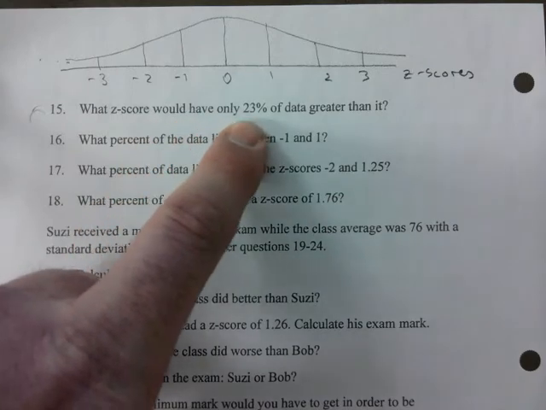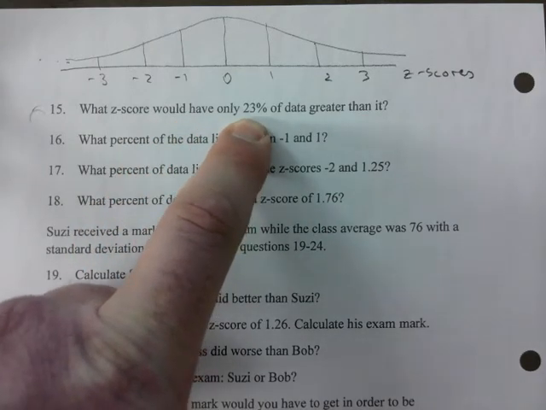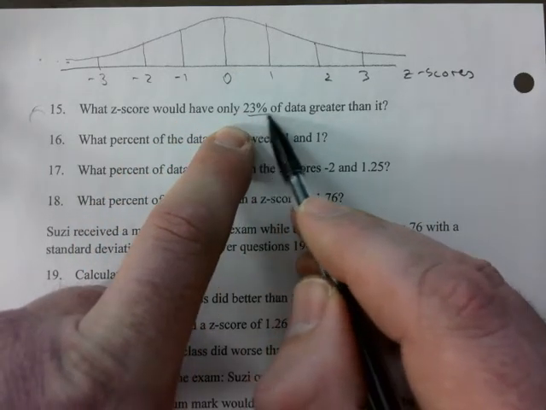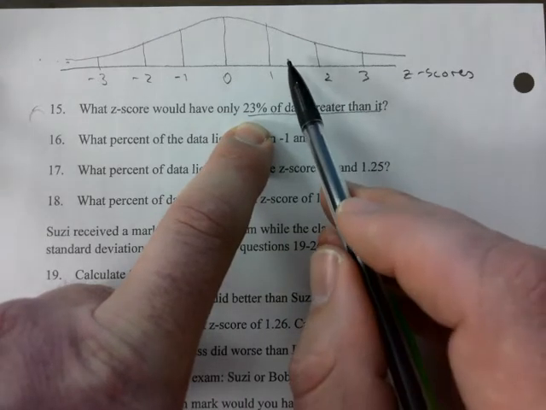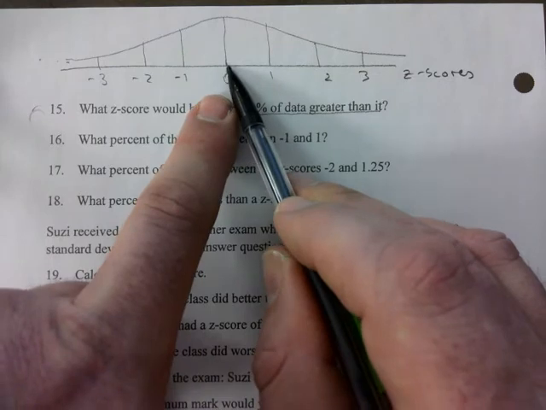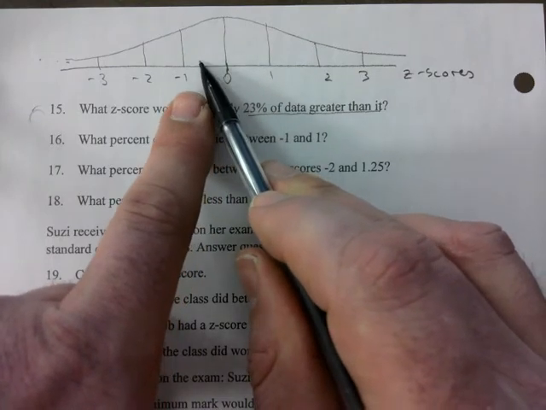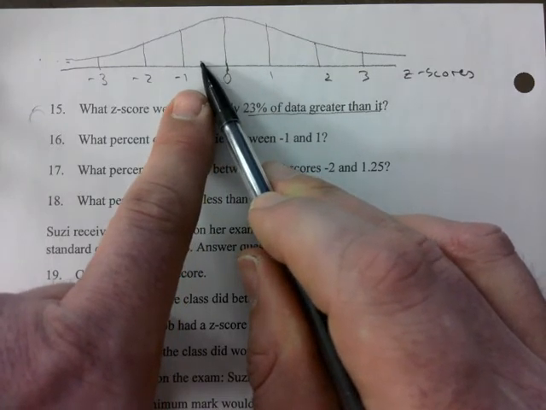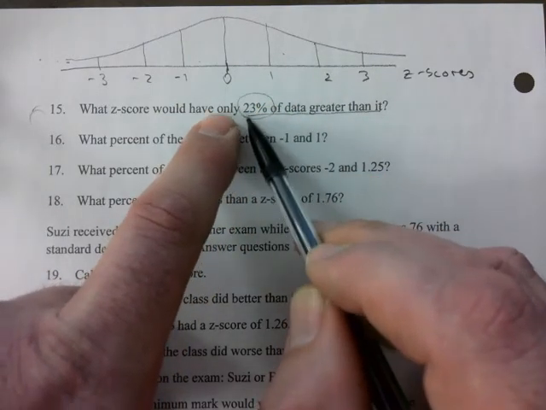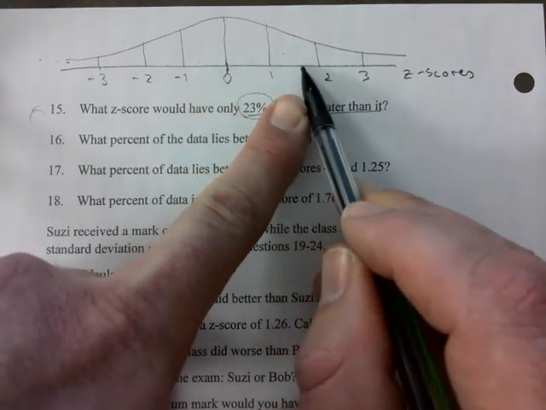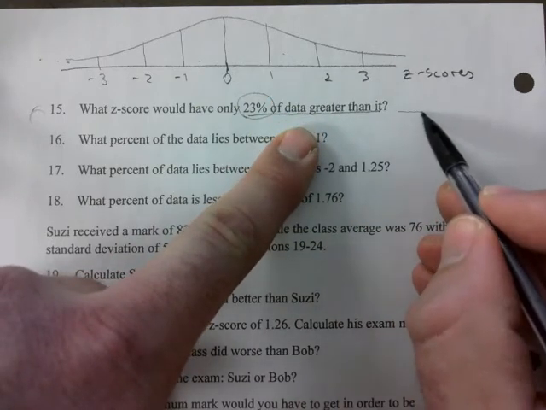Okay. What z-score would only have 23% of data greater than it? Again, I have to emphasize, the middle you would have 50 less than it, 50 greater than it. So if you have 23% greater than it, you're further up here. So I'm just going to make a mini one here.